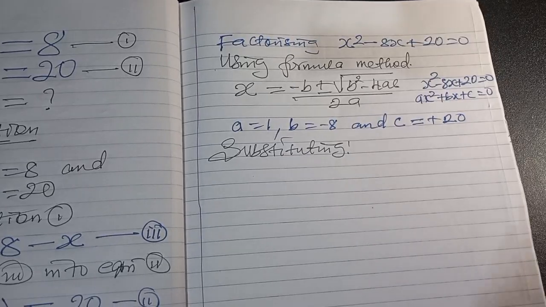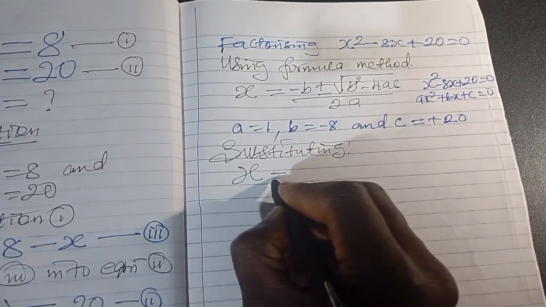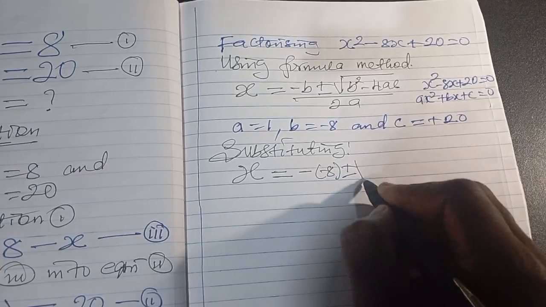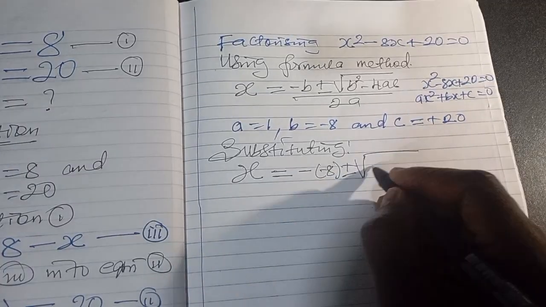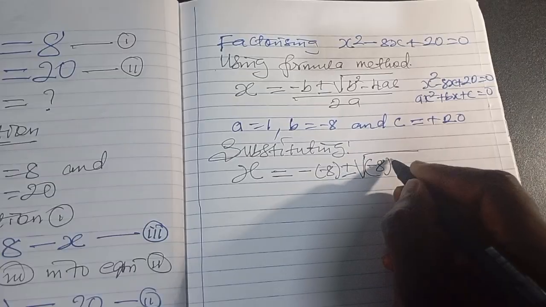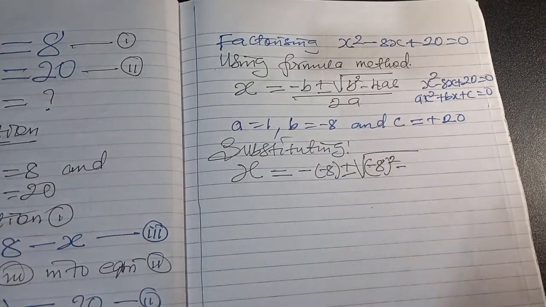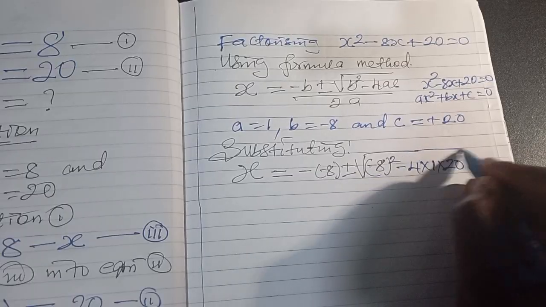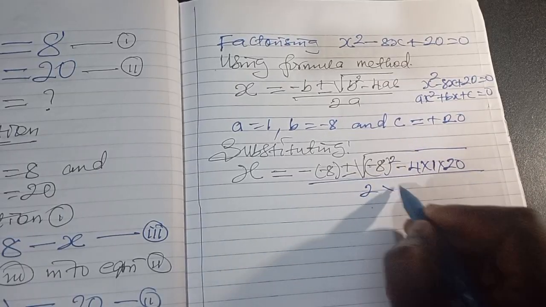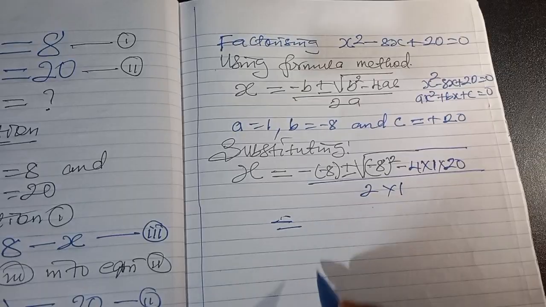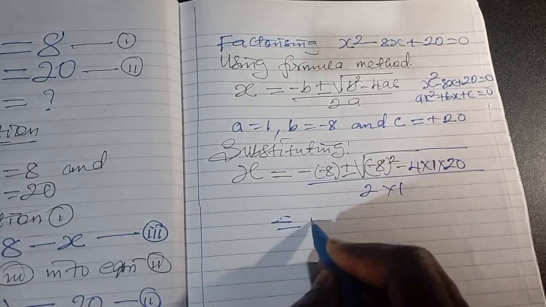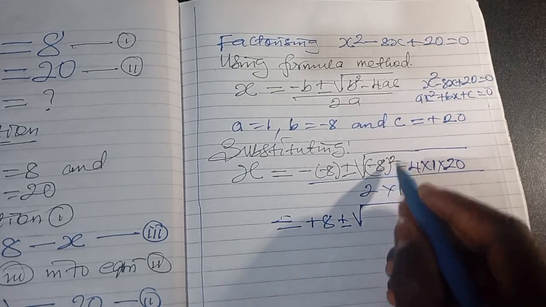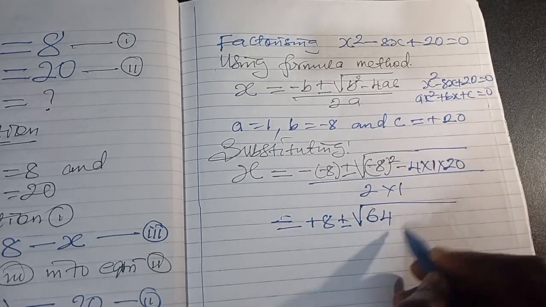Okay? Now substituting, we have x is equal to minus bracket minus 8 plus or minus the square root of minus 8 all raised to power 2 minus 4 times 1 times 20, all divided by 2 times 1. So this will give us minus minus, here we have positive 8 plus or minus the square root of minus 8 raised to power 2, which gives you 64.